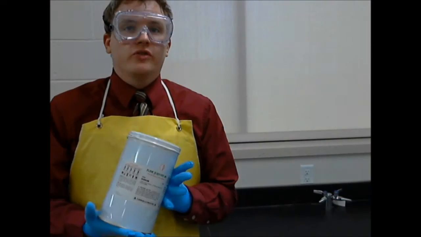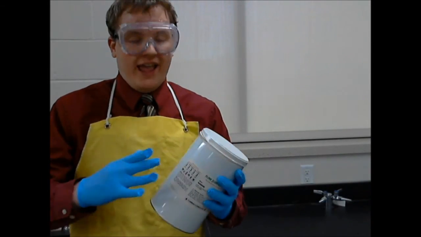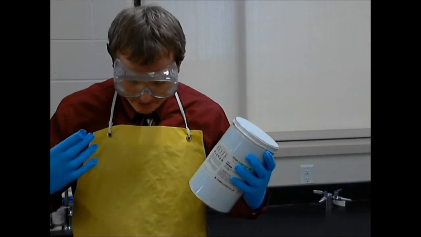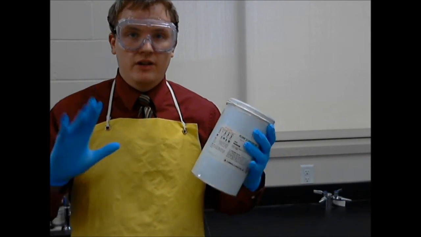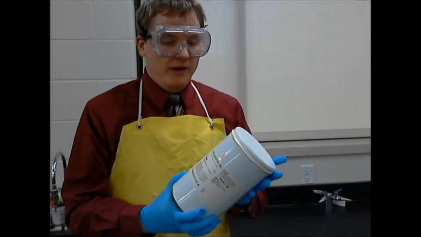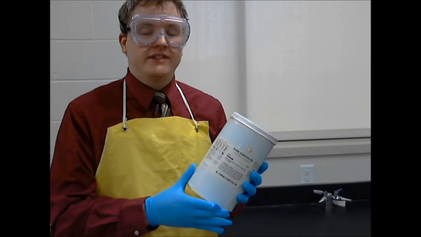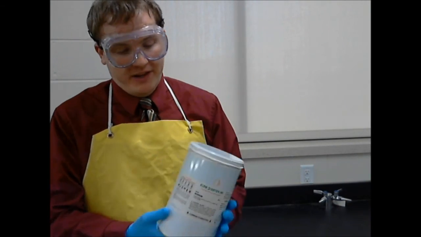Here I have a can of pure sodium metal. Now, in order to handle this very dangerous substance, I have to wear all of the stuff that we wear to keep safe in the lab. A lab apron, gloves, and goggles. Now, as I open up this container, to emphasize just how dangerous this is, I'm going to show you how it's sealed up when we get it from the chemical company.